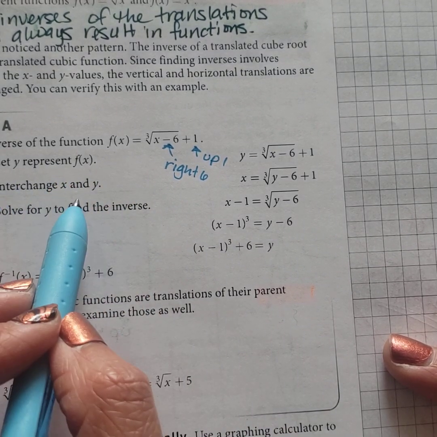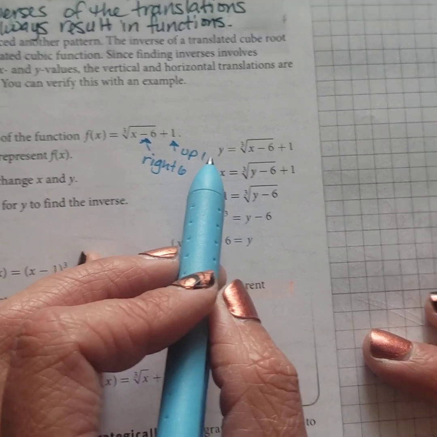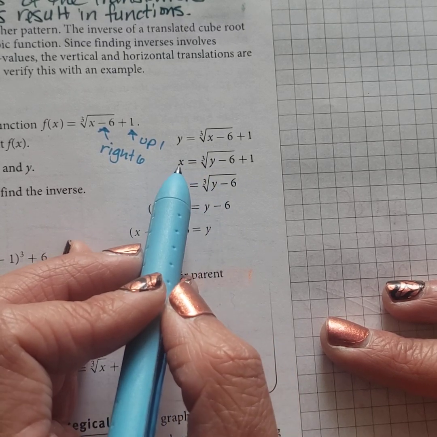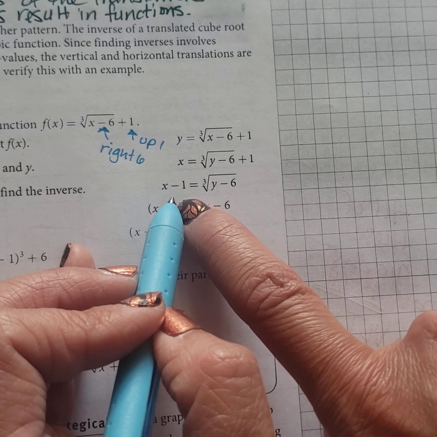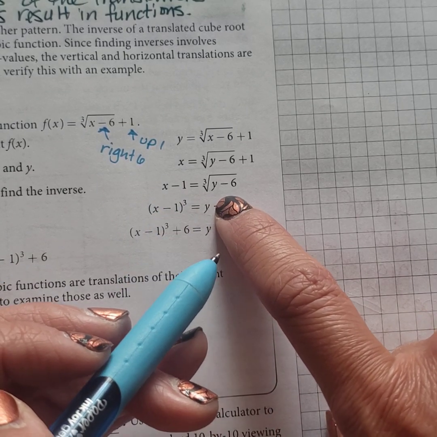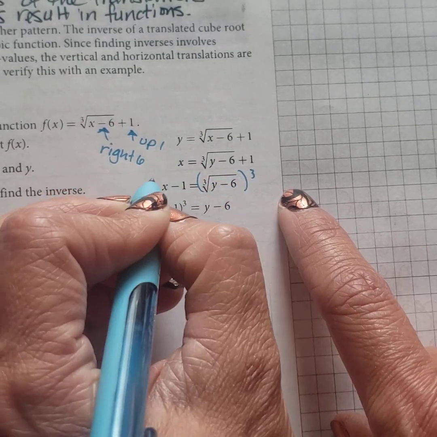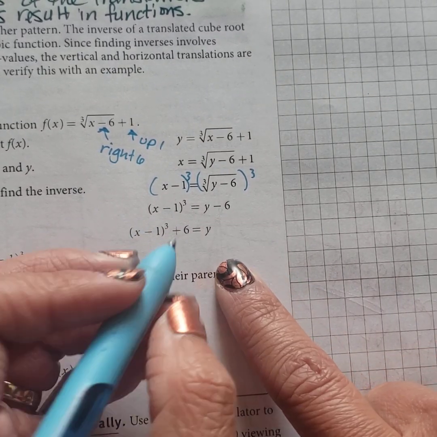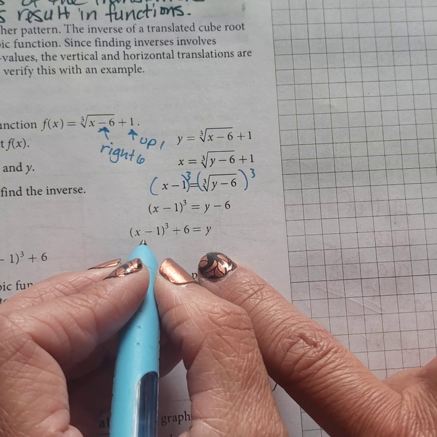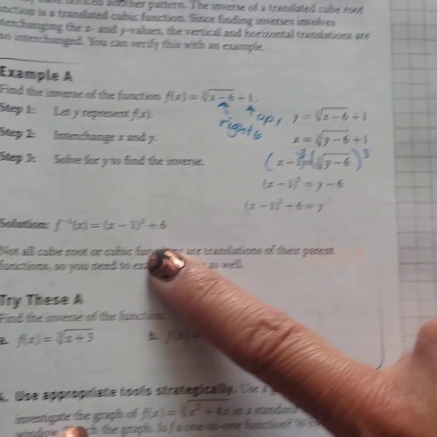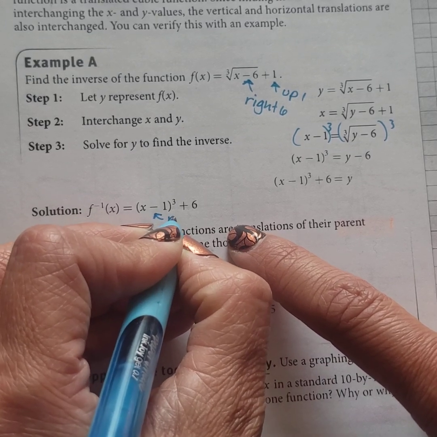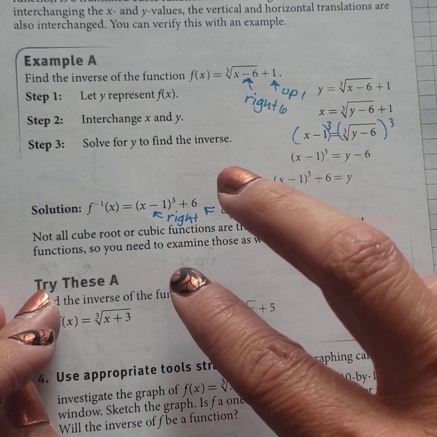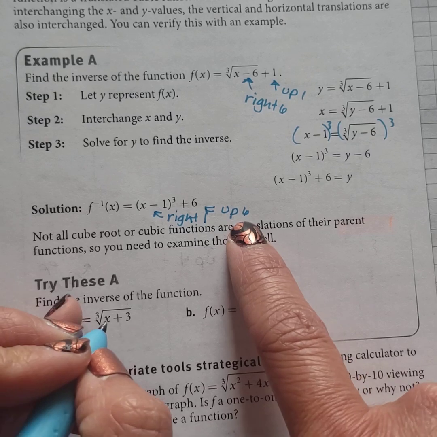Change the f of x to a y, switch x and y, solve for y. So they switched f of x to a y, they Freaky Friday'd, and now they have to solve for y. They subtracted the 1, so that's why it's over here, negative. They have to undo the cube root by cubing both sides. That's what they did here. Poof, y minus 6 comes out, x minus 1 quantity cubed, and then add the 6 to the other side, and we get y equals x minus 1 quantity cubed plus 6. So we can see that this switched to a movement right 1 and up 6. So right 6 up 1 switches to right 1 up 6.